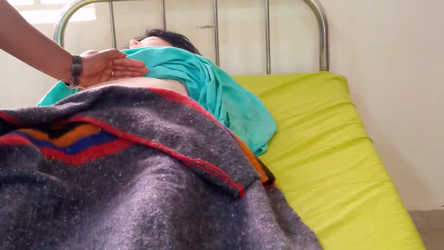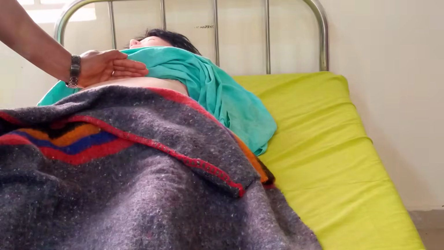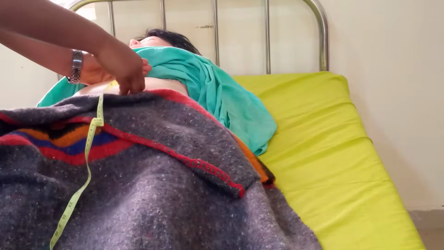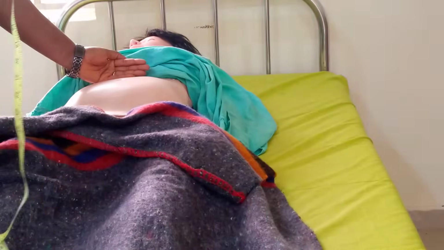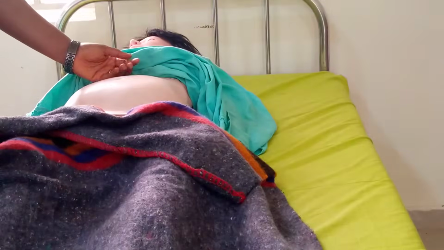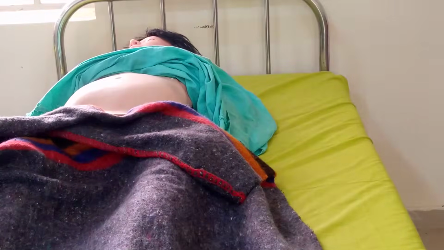Okay, so you now check for the fundal height, by placing your tape rule at the fundus where you felt the mass, and also at the symphysis pubis. Then you check. This is giving us 25 cm, meaning that the woman is 25 weeks pregnant.